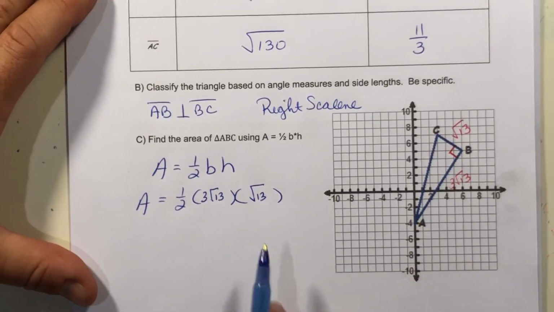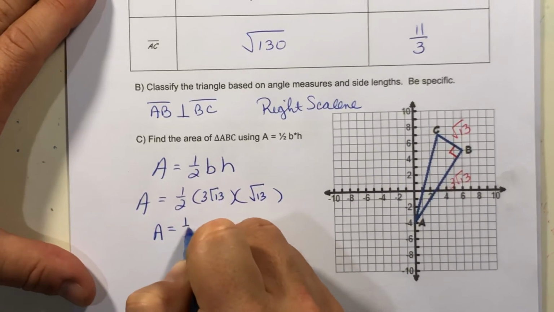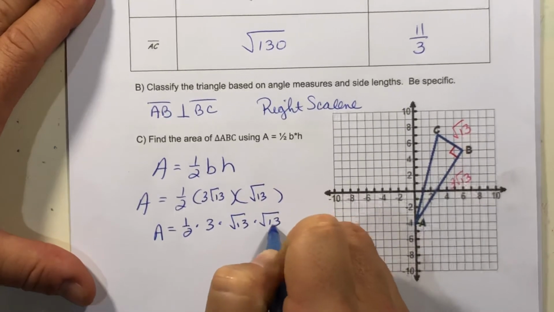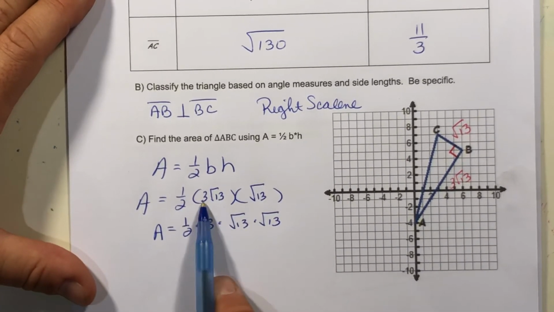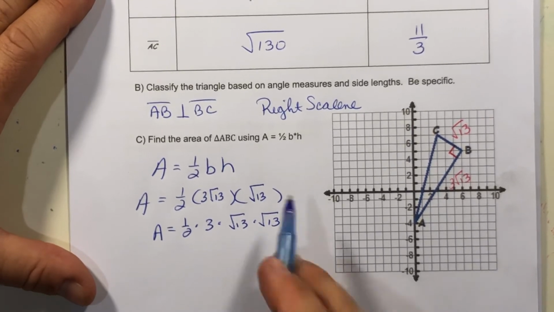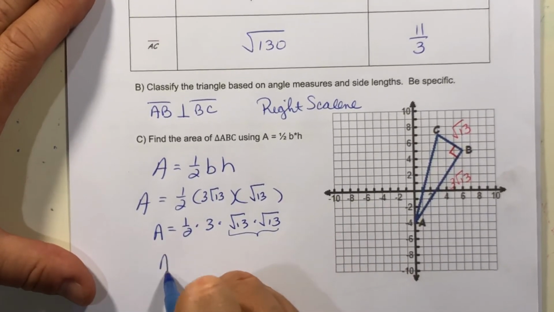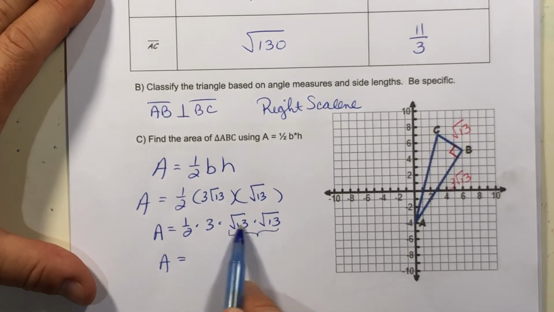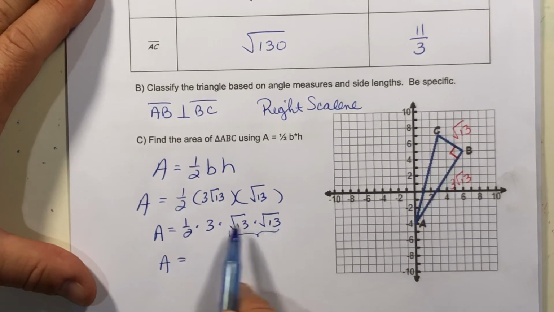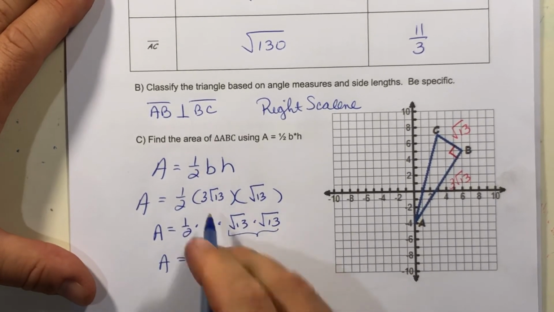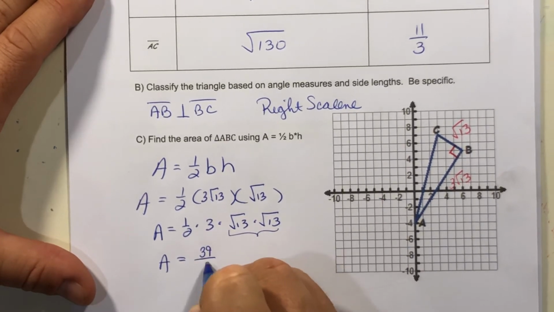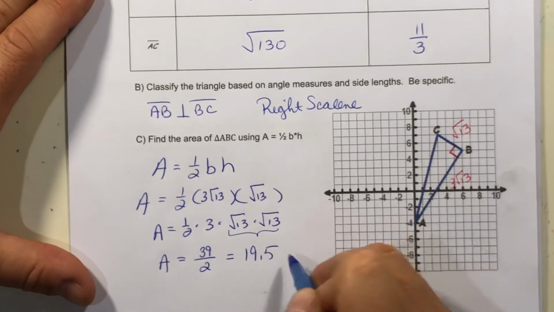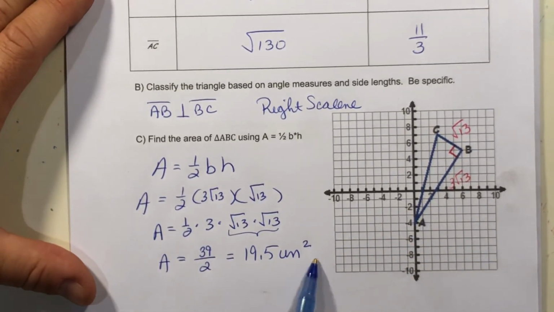Now we're going to multiply through, and guys, if you're not sure which to do, what I would do is maybe reorganize, right? So I'm going to reorder my product here. I'm going to take 1/2 times the 3 first, and then multiply my radical 13s, okay? Radical 13 times itself is just 13, times 3 is 39, divided by 2. One way to write our answer would be 39/2, but I think this is pretty easy to divide, so this would be 19.5, and guys, make sure you label units squared.